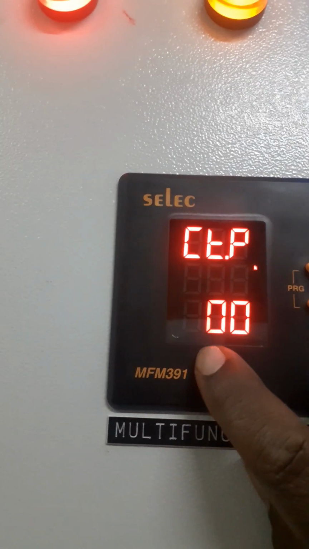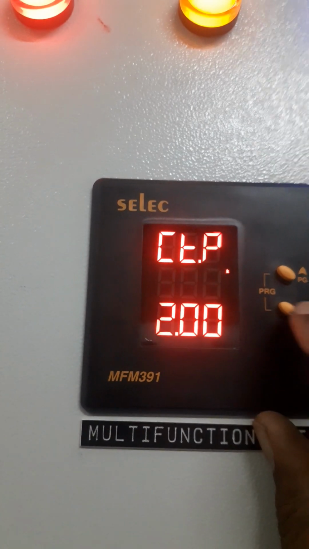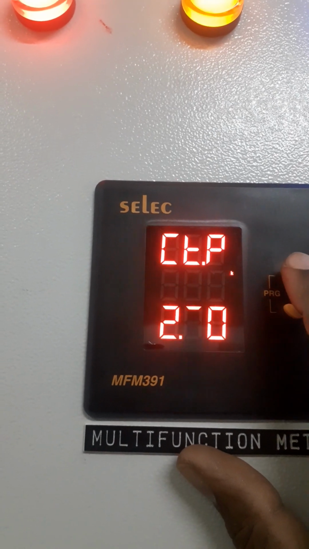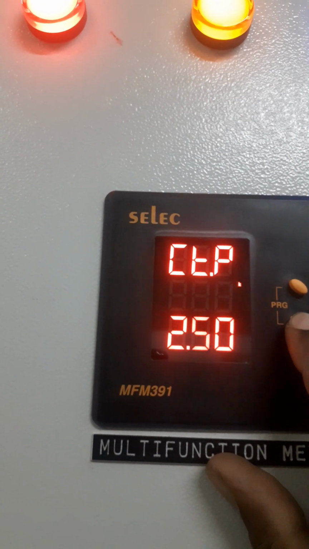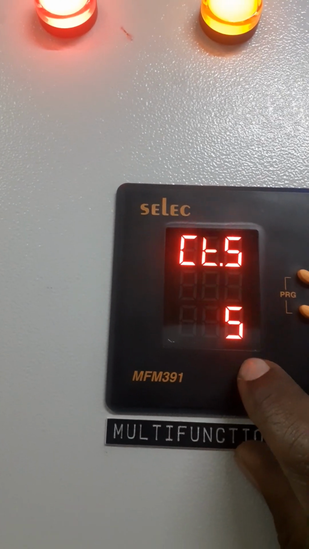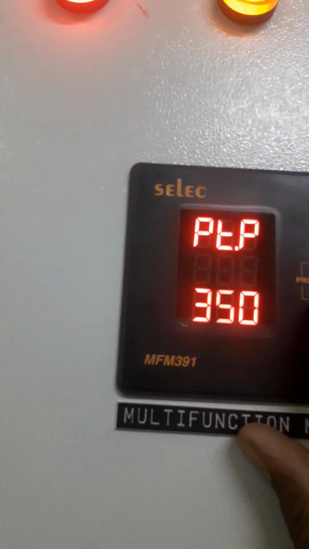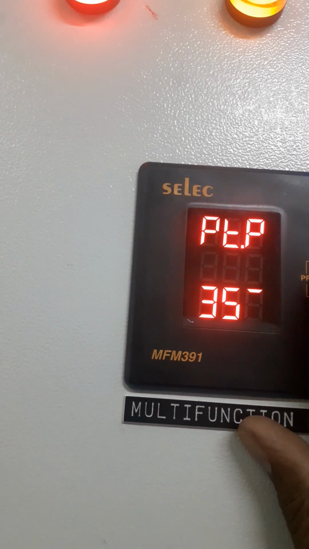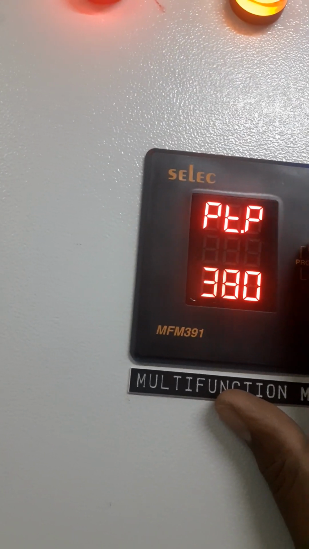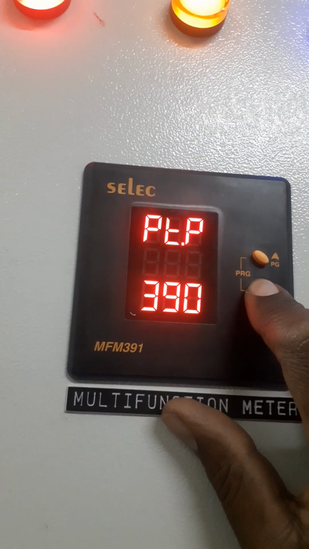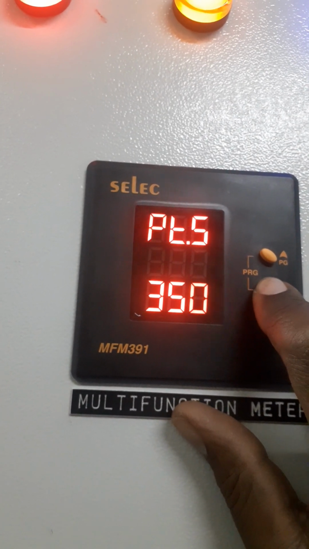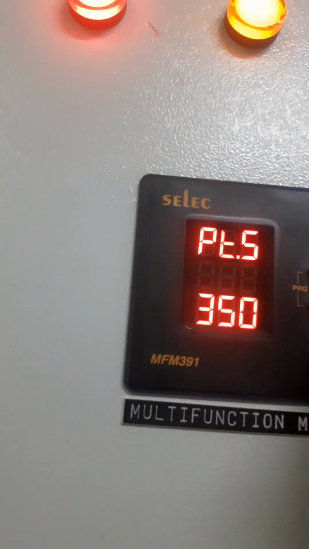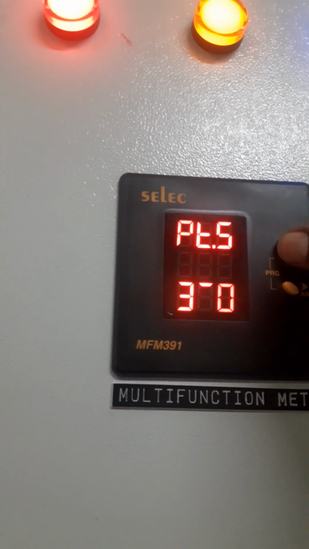So we change the highlighting to make it 2, we go to the second one and make it 5, and that is our primary. Just hold it for a second in order to save it. Then you go to the secondary. The secondary side is 5 amps. Then we go for the voltage. We can change our voltage. Let's make it 380. Then you hold it to save it. Then we go to the secondary, we hold it to start blinking. Then go to the next, make it 390.